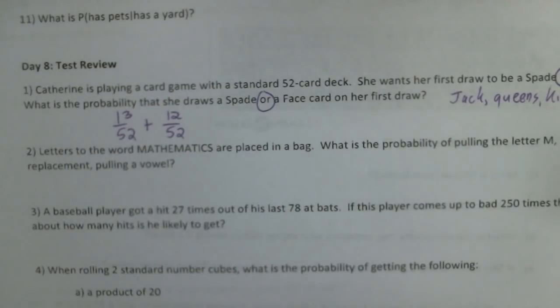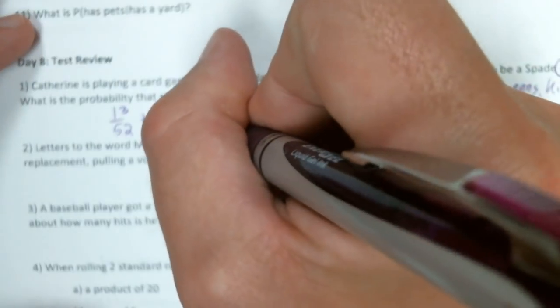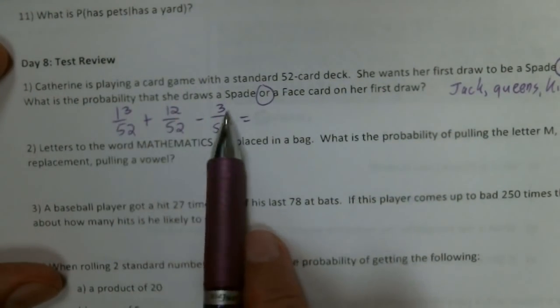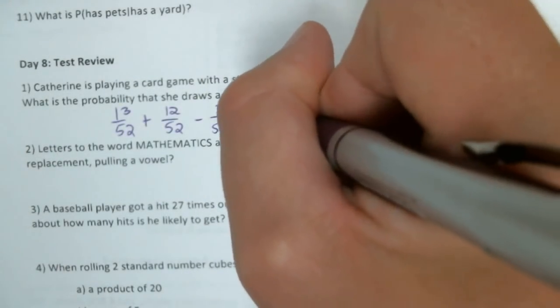That's the whole point of subtracting the overlap. Okay, so I have to subtract out those 3 face cards that are also spades. Okay, since I have a common denominator, I can just do 13 plus 12 minus 3, and that comes out to be 22 over 52.